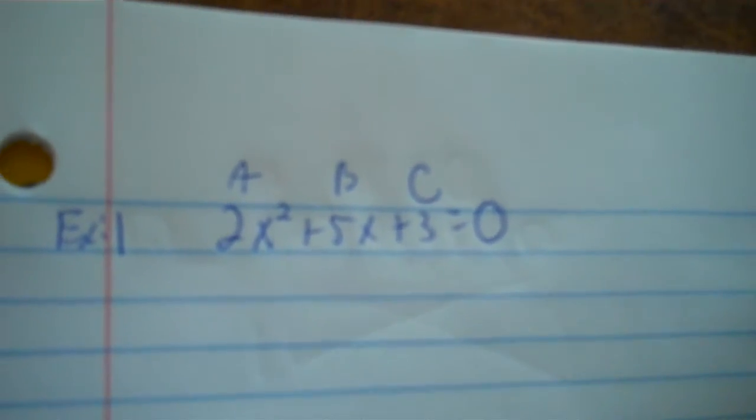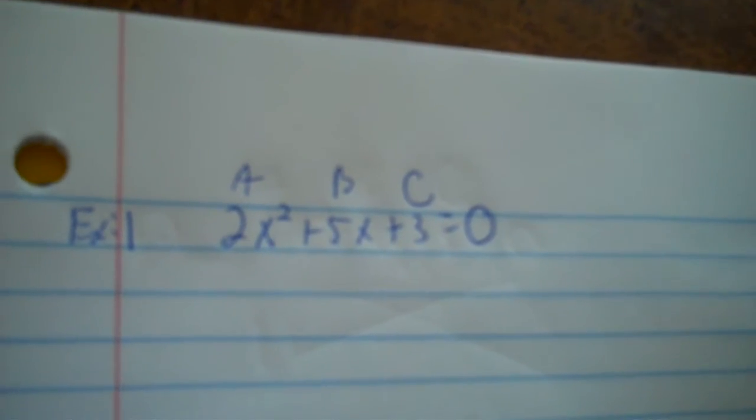You have example number 1, okay? 2x to the second plus 5x plus 3 equals 0. Now, you have an A, you got a B, you got a C. You don't need to find the two answers. I don't need you doing that. There is a method you can use to tell if that T-chart's going to work or if you have to use the quadratic formula, okay?